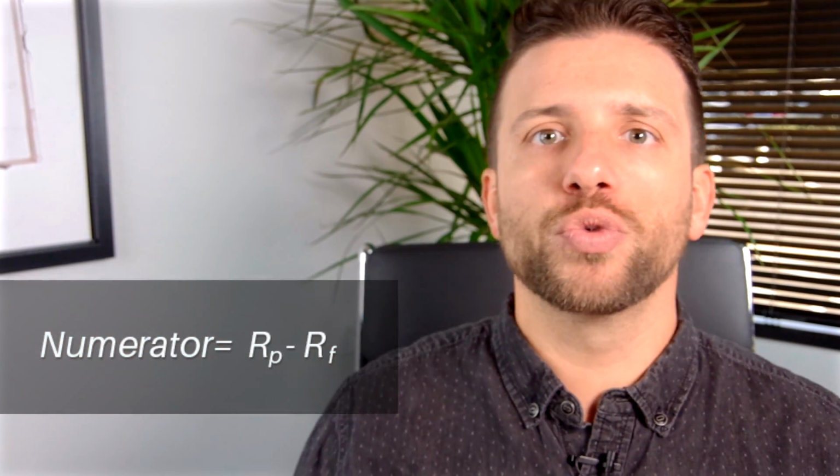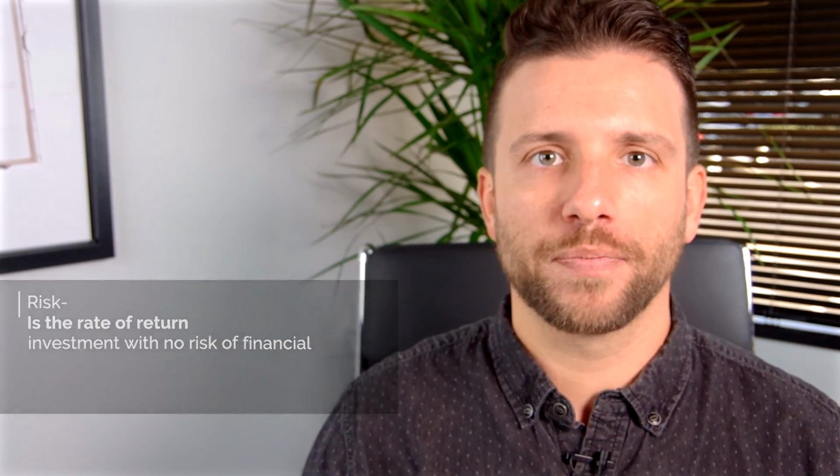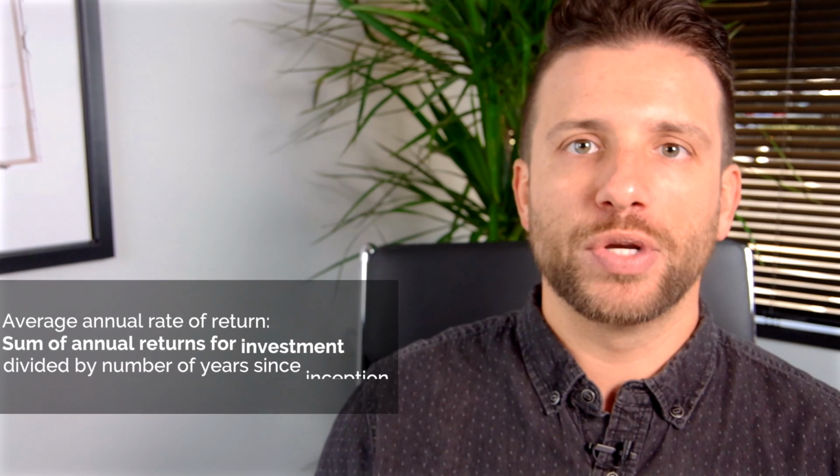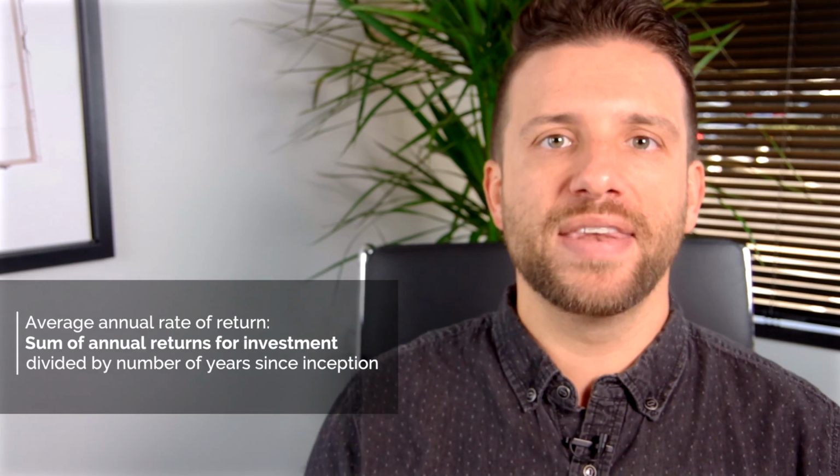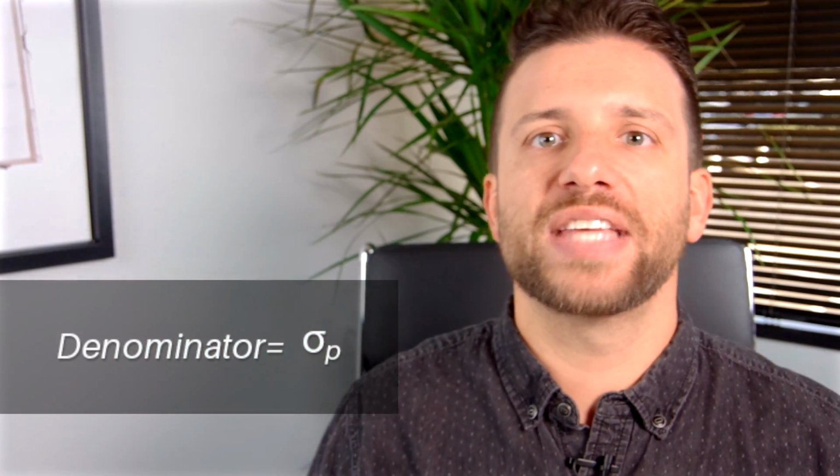Numerator starts at the risk-free rate, which is the rate of return of a hypothetical investment with no risk of financial loss. And typically, this is treasury bills or treasury bonds. We proceed by subtracting the risk-free rate from the average annual rate of return. The average annual rate of return is the sum of annual returns for an investment divided by the number of years since its inception. In the denominator, we have the standard deviation.